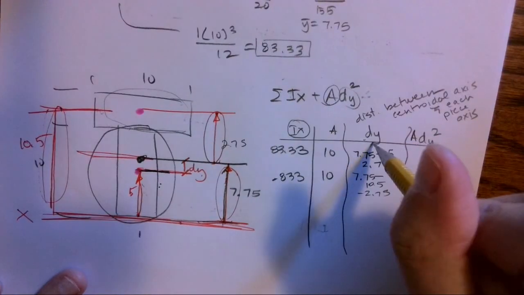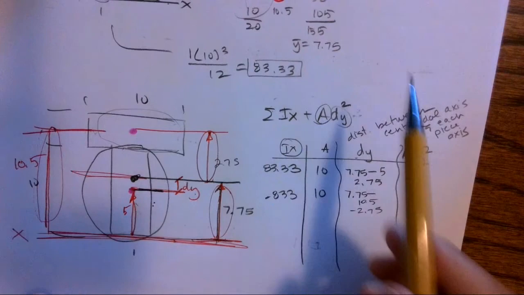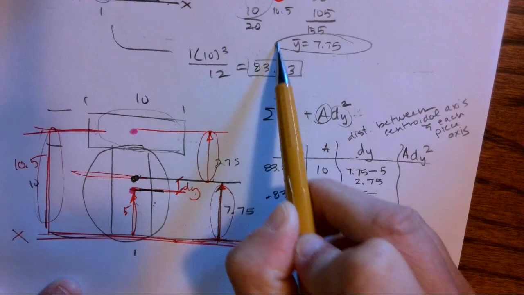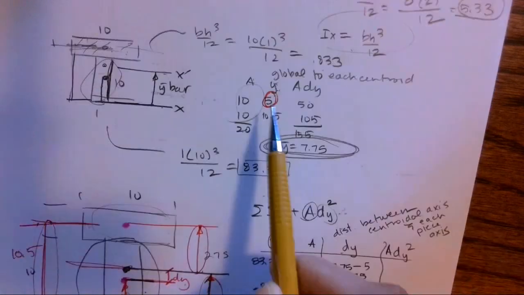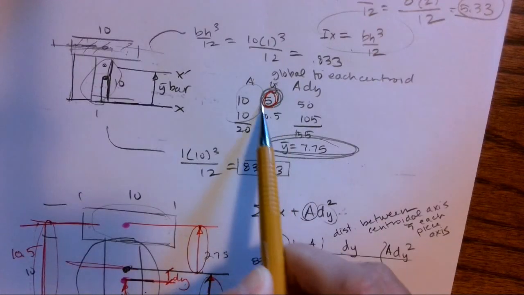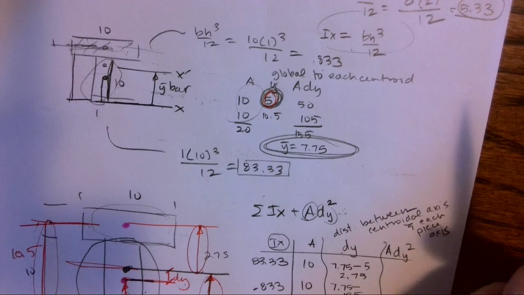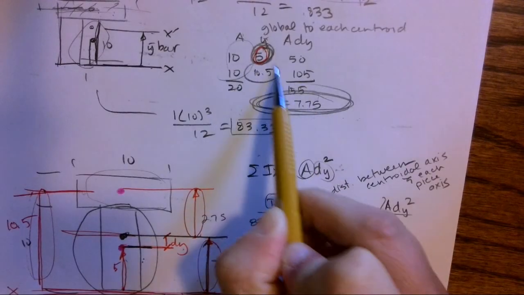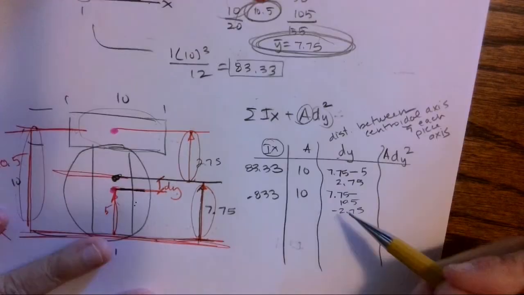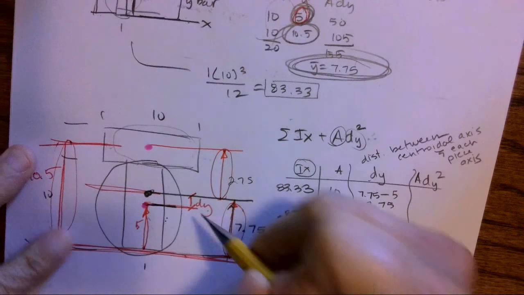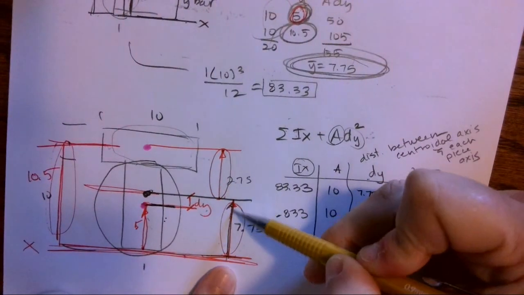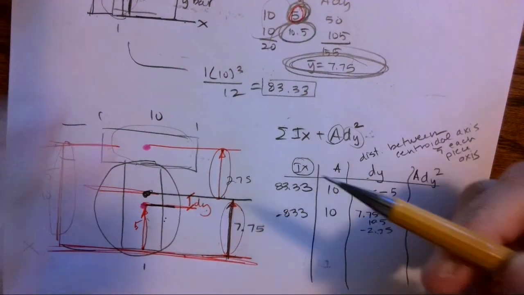So that's how I deal with the d_y. I'm going to take my y bar and I'm going to subtract my y that I found in the centroidal chart. Y bar minus y in the centroidal chart, and you'll always get the right answer. But it's the difference between, okay, the centroid of the whole to the centroid of individual pieces.